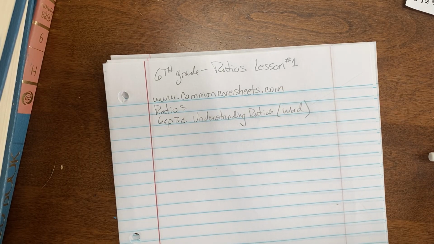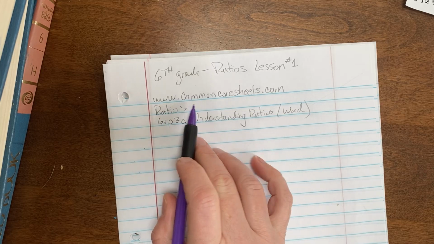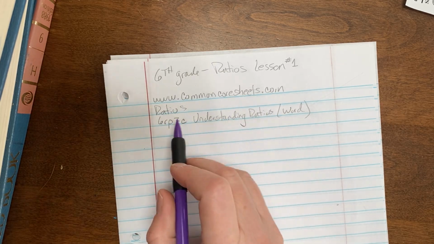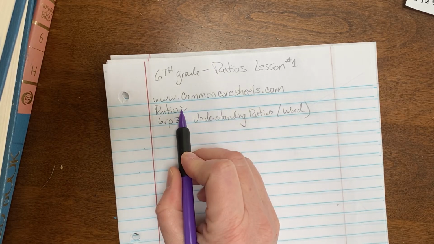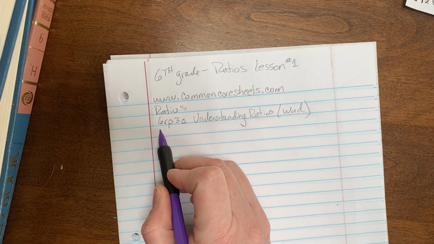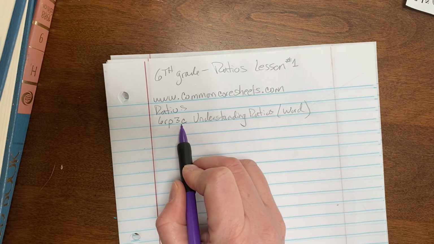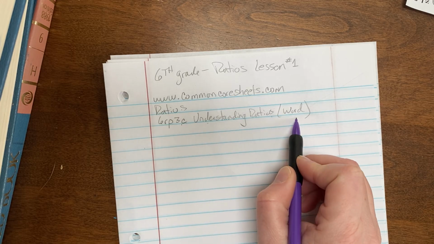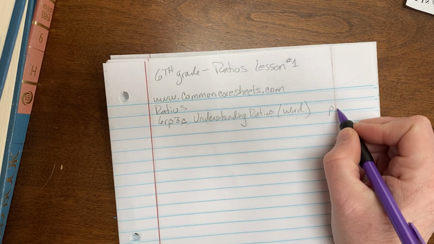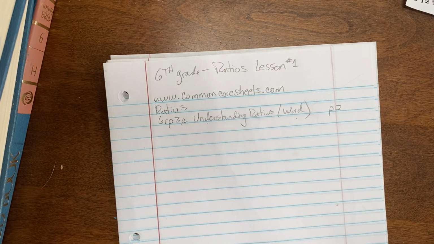I'm going to be using a resource from www.commoncoresheets.com under the ratios link. A little way down at the top, it's labeled 6RP3C. That's from the Common Core, Understanding Ratios Word. And we're going to be using resource page 2, just because I didn't print it properly and pick page 1. So this is ratios lesson number 1.